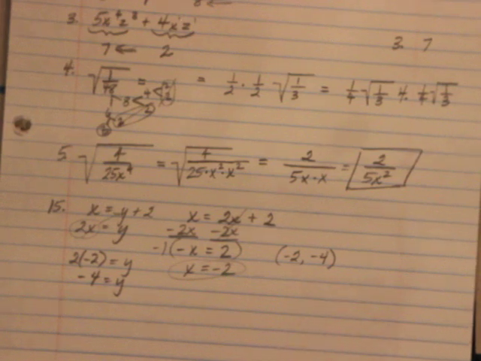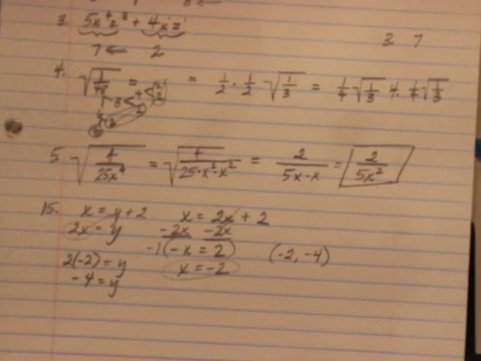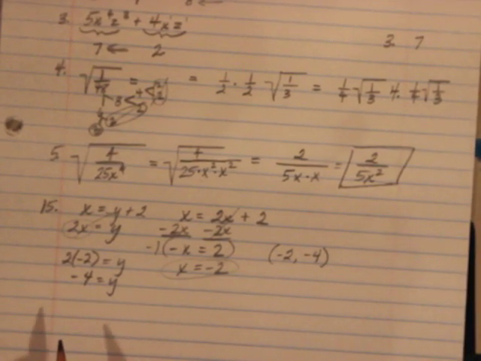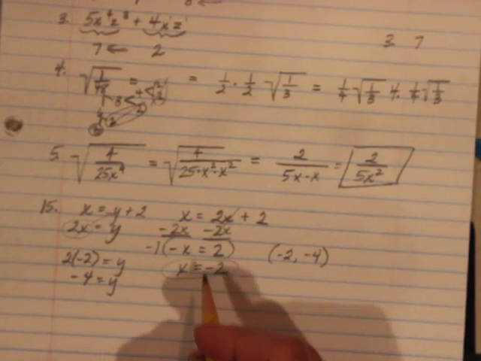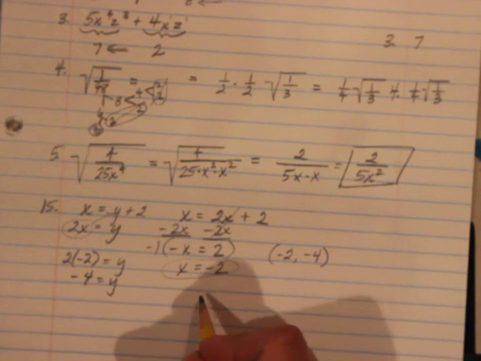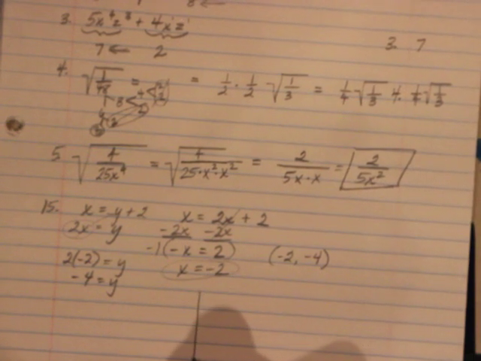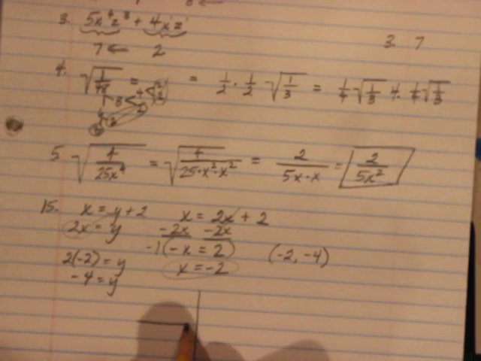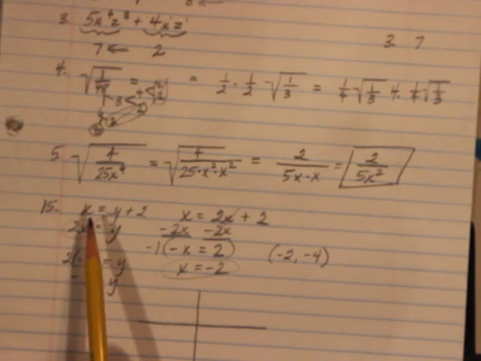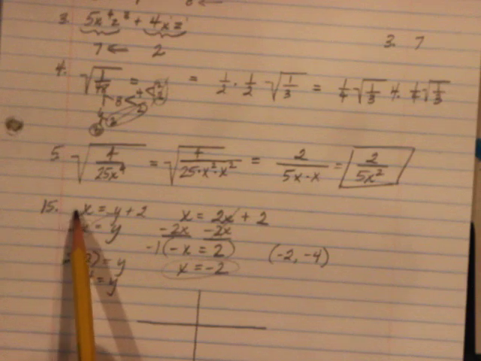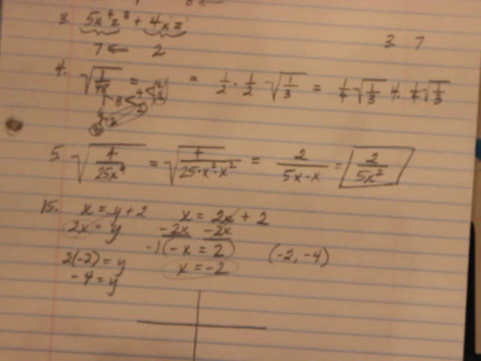Now what it actually asked me to do, I might have cut that off, sorry, as I was solving it there for you guys. What it actually asked me to do here for letter A is to graph the system. So I'm going to draw a coordinate plane here. This is my origin point, and it's asking me to graph these two lines, okay? Both of those lines there, which isn't going to be too difficult.